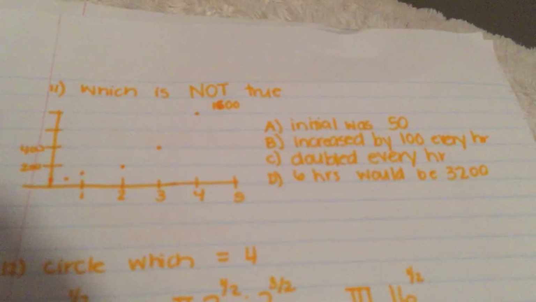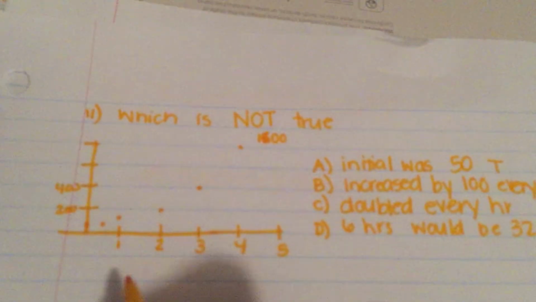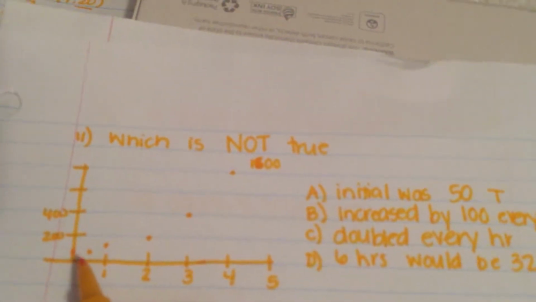Which of these is not true? Very important to look at that not. So the initial was 50. Okay, that's true. Increased by 100 every hour. So at the beginning it was at 50. At 1, it was at 100. At 2, it's at 200. At 3, it's at 400. So that's false. Okay, well, that's your answer right there, but let's just keep going.